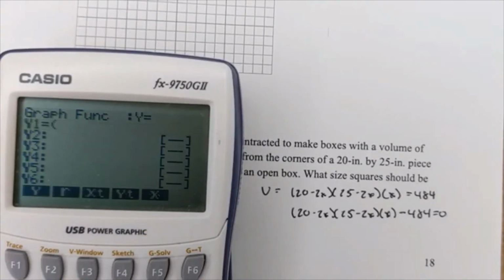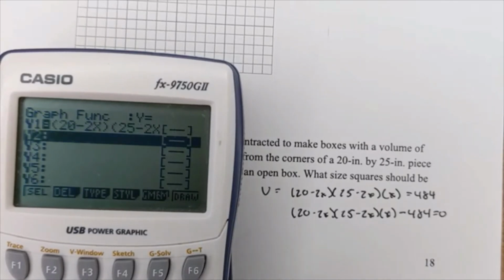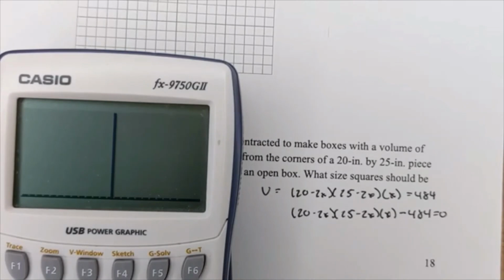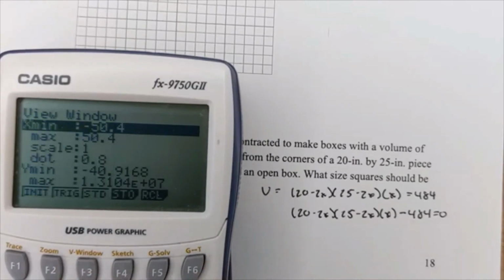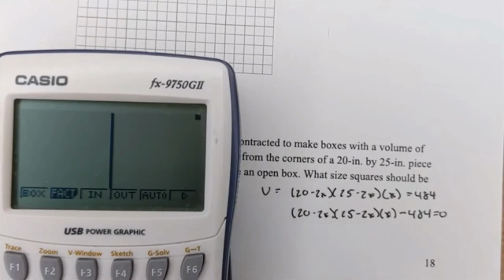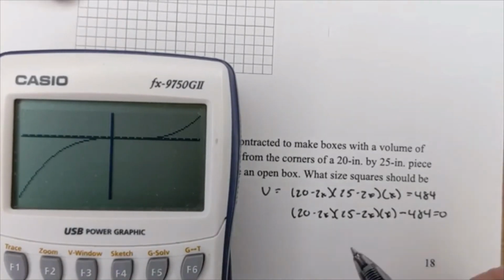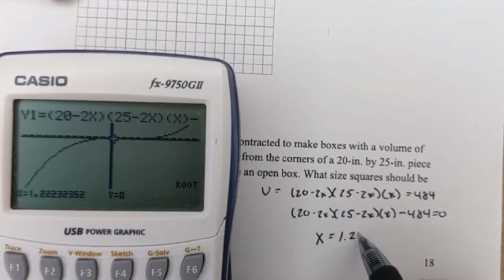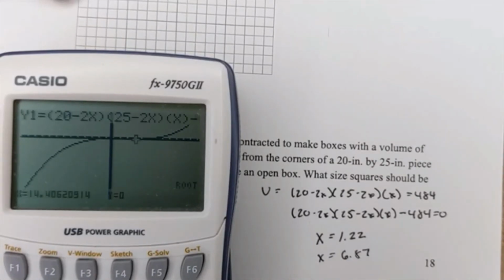So let's see here. Quantity 20 minus 2x times 25 minus 2x times x, minus 484. Your calculator doesn't care that you haven't FOILed that out. Zoom auto. There it is. Okay. So G-Solve, root. So 1.22. See if there's another solution. Or 6.87, if there's any more. Or 14.41. That's probably going to be it.